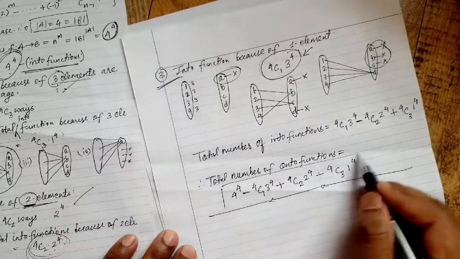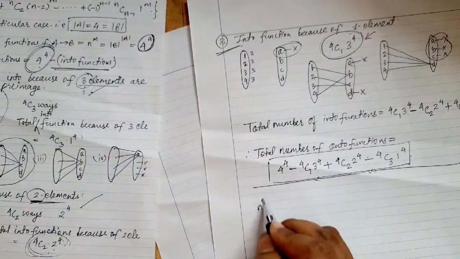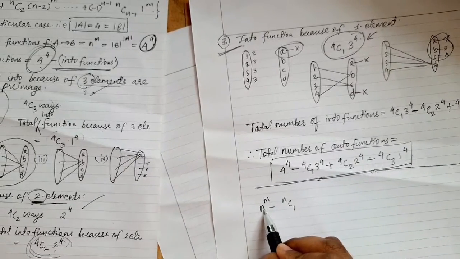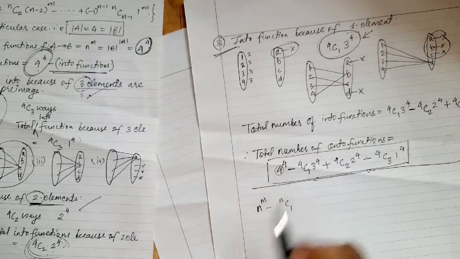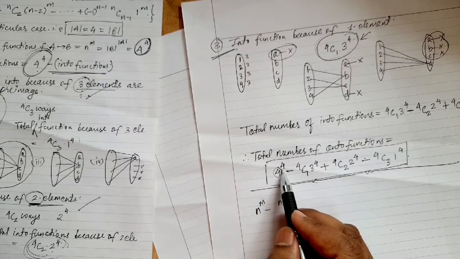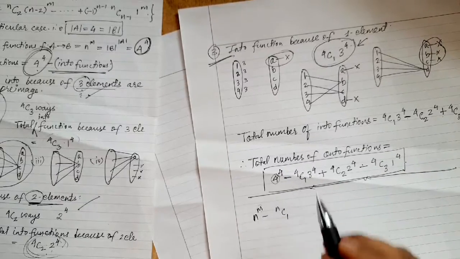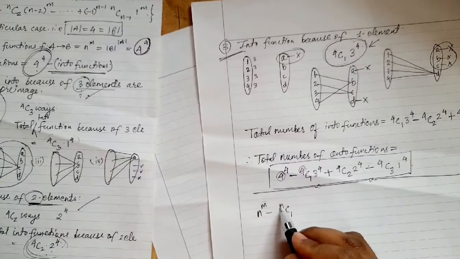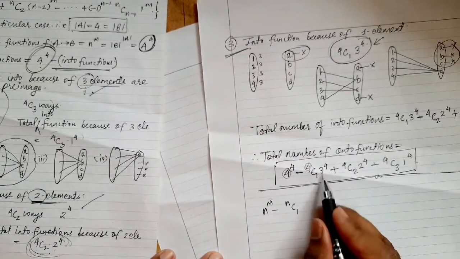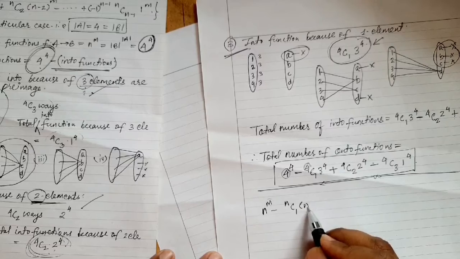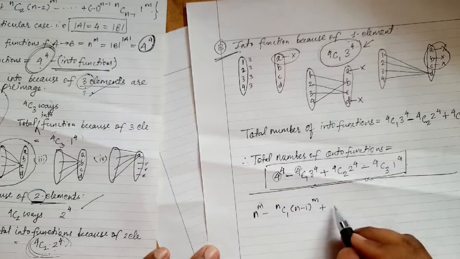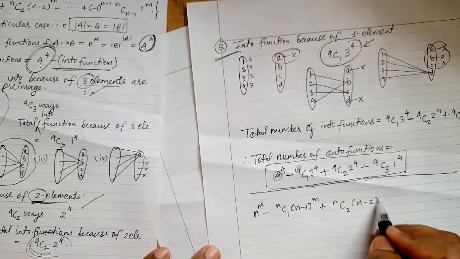Now let's relate this with our general formula for finding onto functions: n raised to m minus nC1 (n minus 1) raised to m, plus nC2 (n minus 2) raised to m.